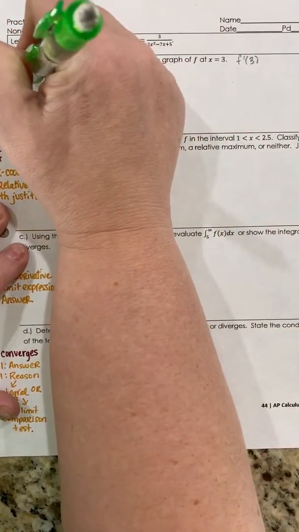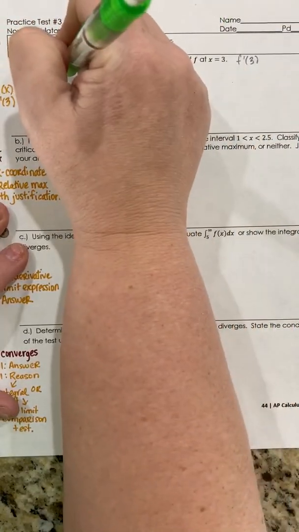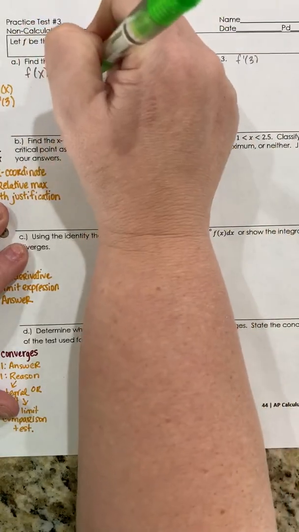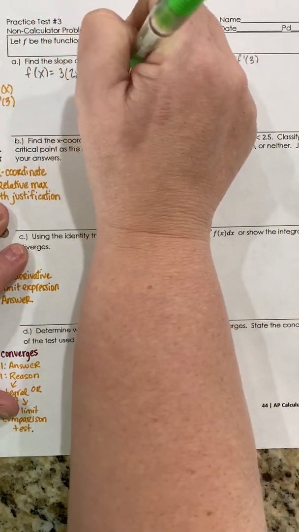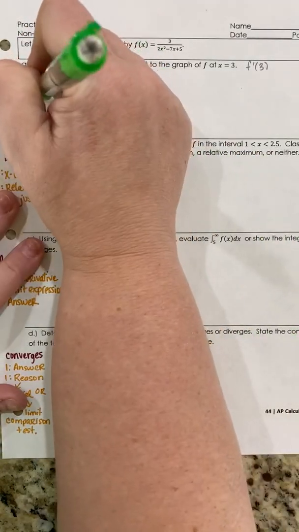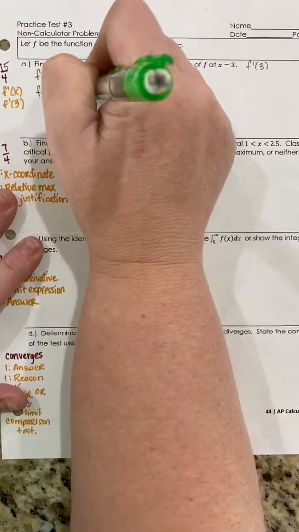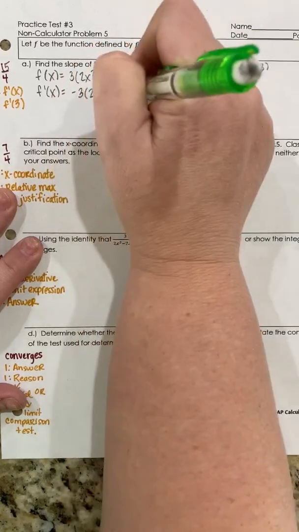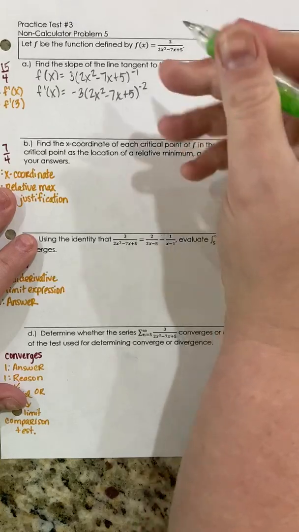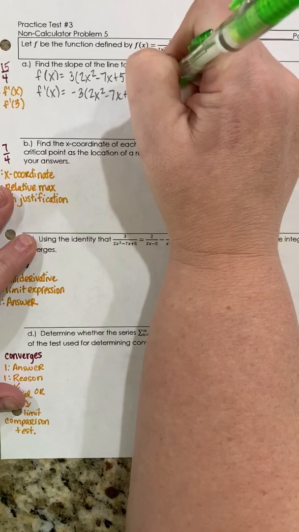So if f of x equals, I'm going to rewrite this as 3 times (2x squared minus 7x plus 5) to the negative first, so I can use the chain rule and not the quotient rule. F prime of x is negative 3 times (2x squared minus 7x plus 5) to the negative second, that's the derivative of anything to the negative first, times the derivative of anything, which is 4x minus 7.